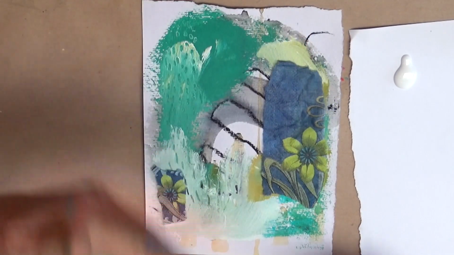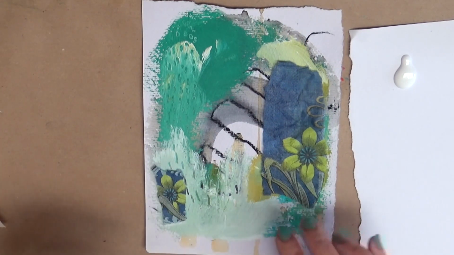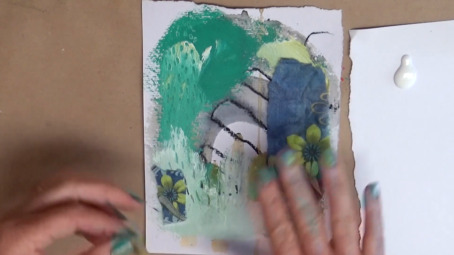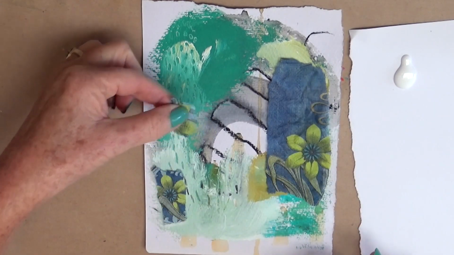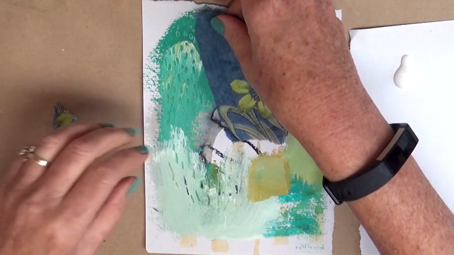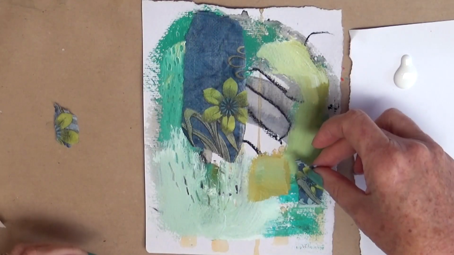So we want some diversity within the work as well. So just to make it easy, I've torn 3 pieces that are large, medium, and small, okay? And then spend some time moving them around and seeing where they might feel right to you.